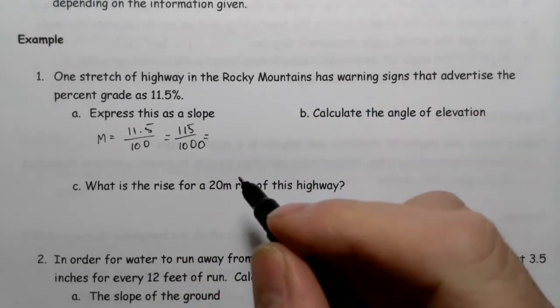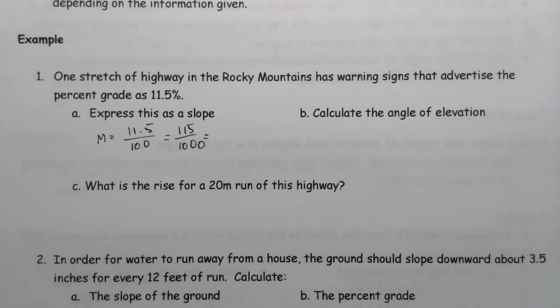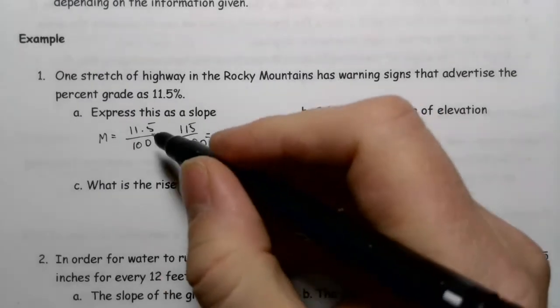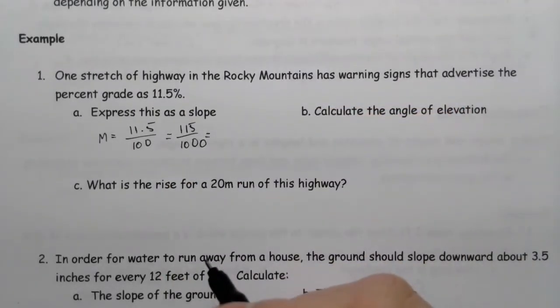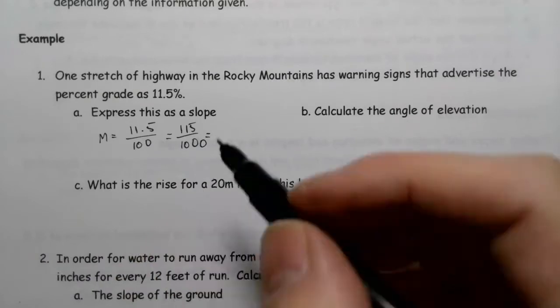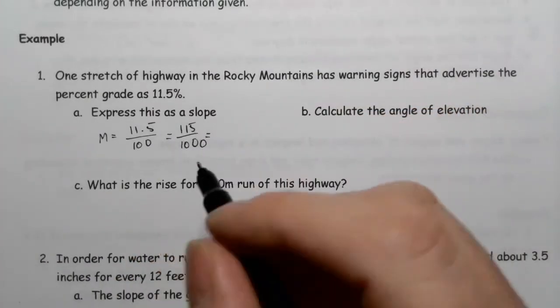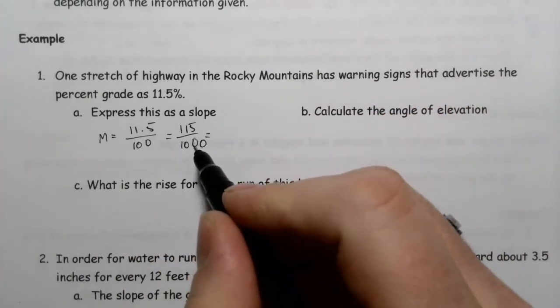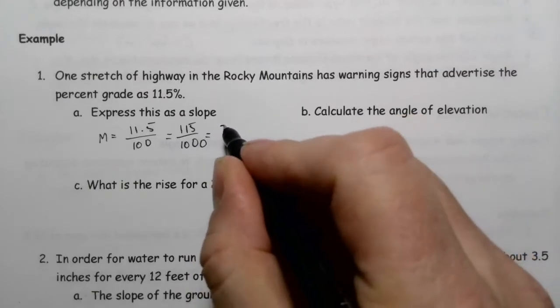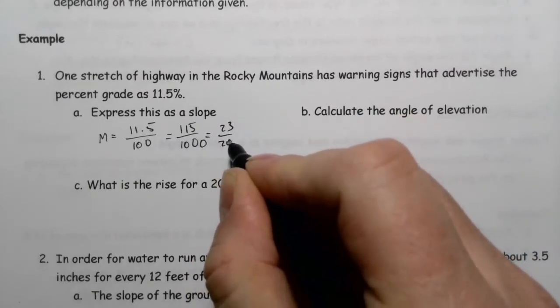My mistake. I can't believe I did that. Sorry. You have to multiply numerator and denominator by the 10 in order for that to work. Okay. So anyways, once you do that, you can divide numerator and denominator here by 5 because they're both divisible by 5. And we get 23 over 200.